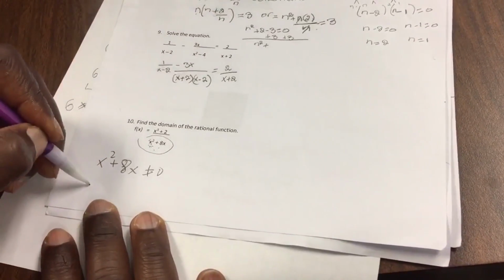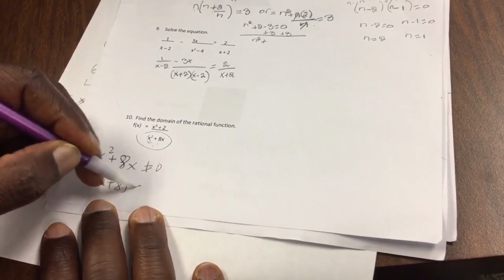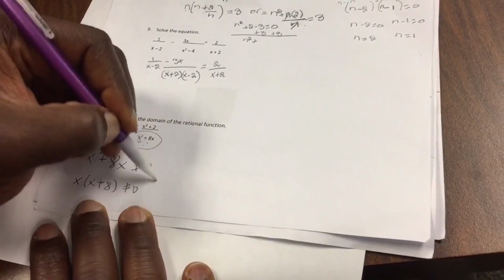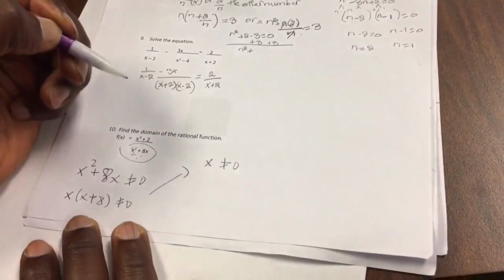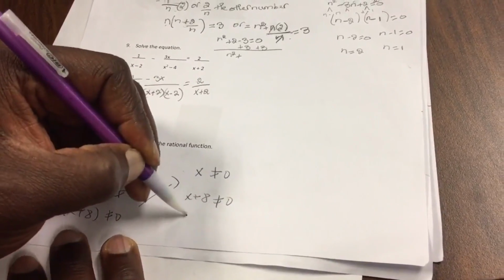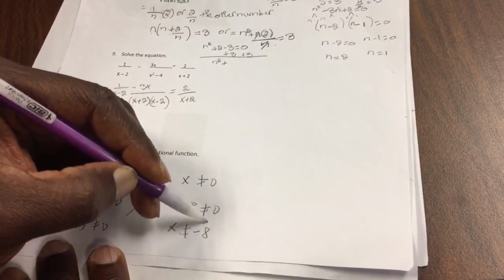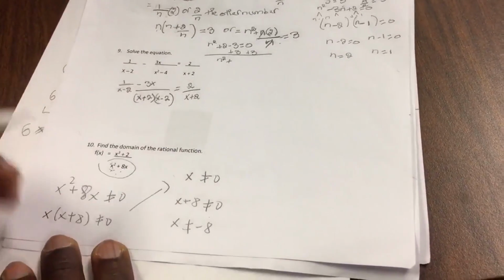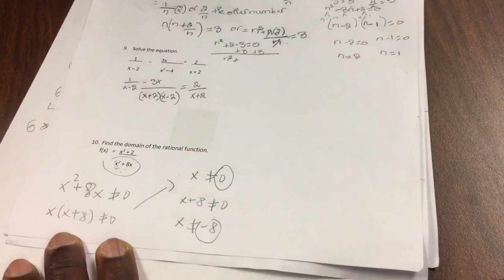So therefore, I'm going to pull out x, right? x times x plus 8 not equal to 0. So it's going to be x not equal to 0, you split them, right? Or x plus 8 not equal to 0. So therefore, x not equal to negative 8. Right? So my denominator can be every number except negative 8 and what? 0. Which is going to be my domain.